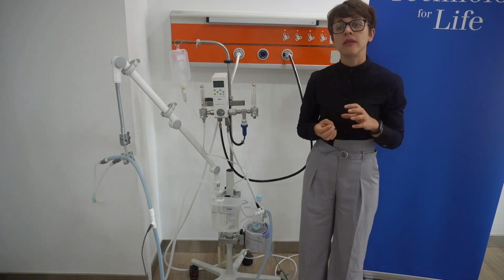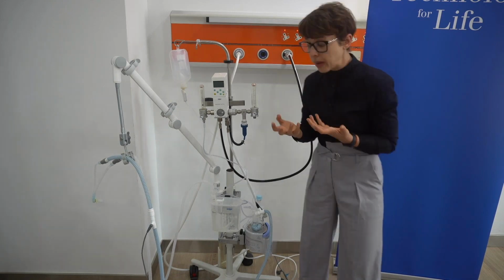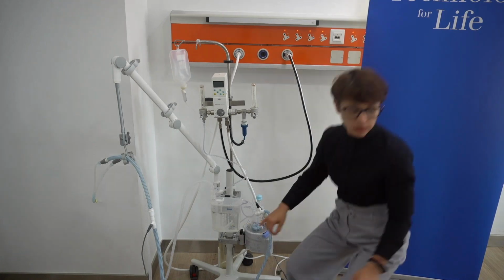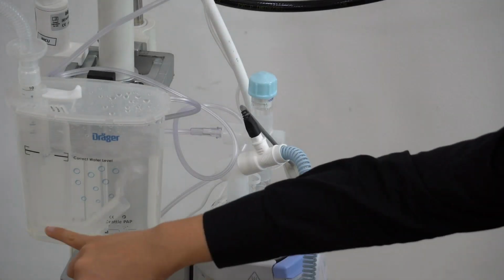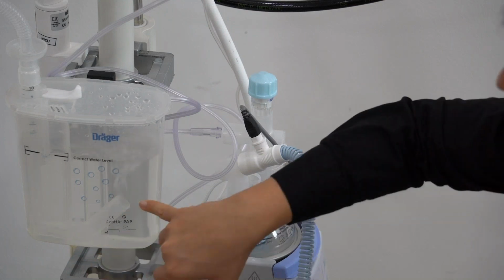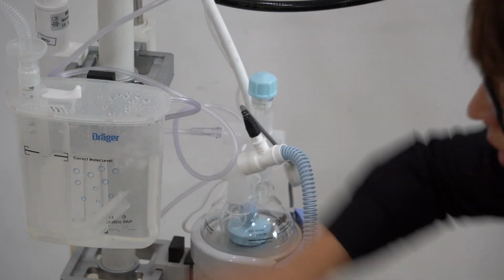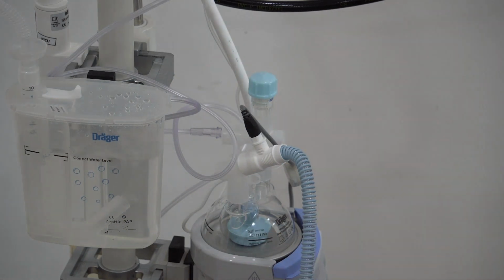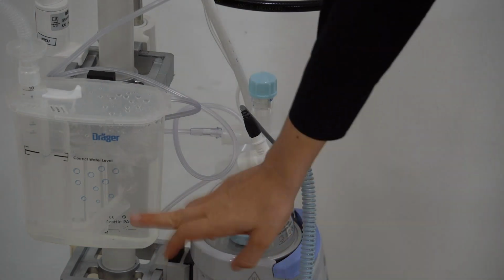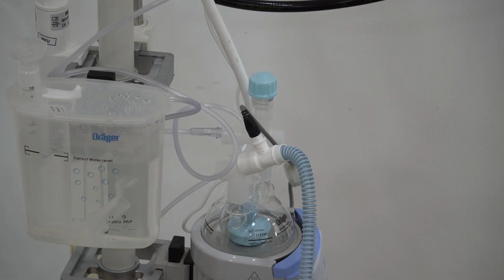According to this research, let me demonstrate that to you, the 135-degree angle returns a better oscillation. So basically, Bubble CPAP generates this water oscillation and thus generates certain volumes.